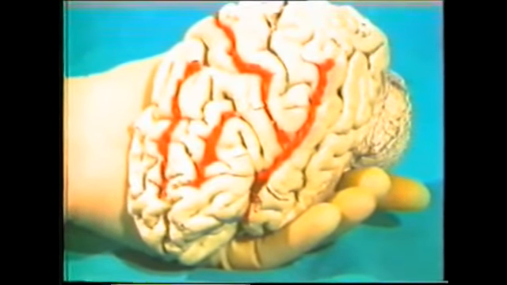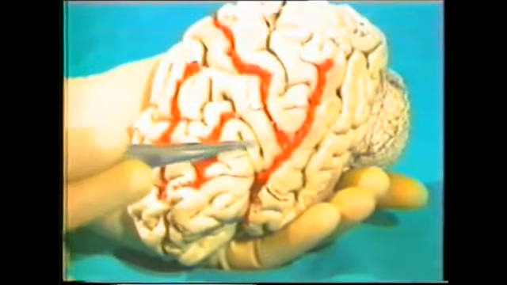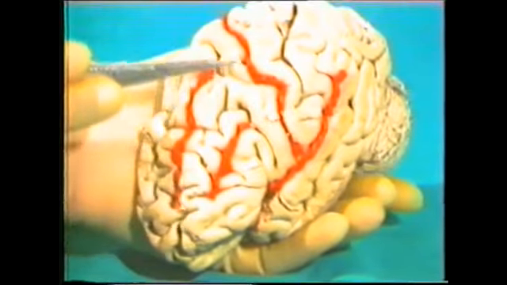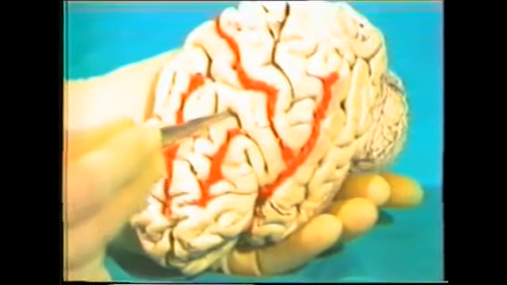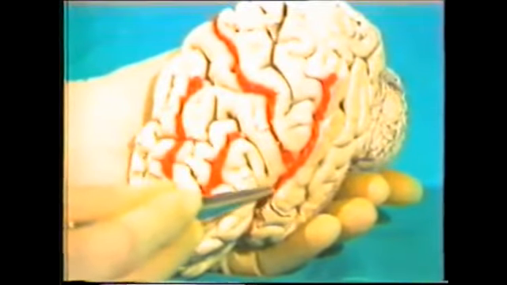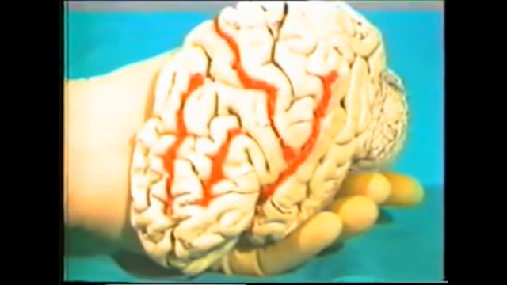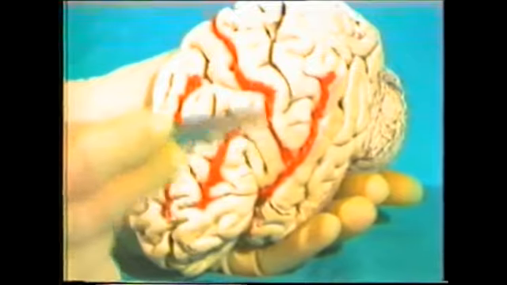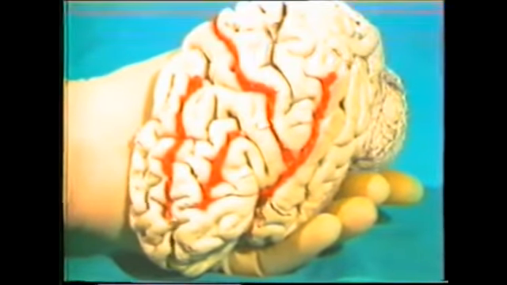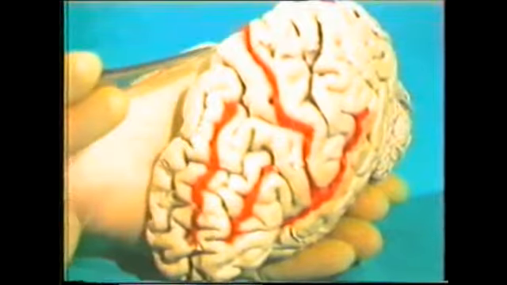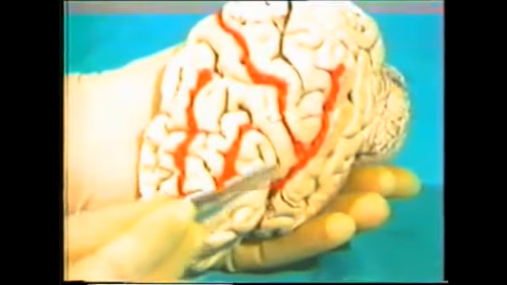This is the precentral gyrus, and this is the precentral sulcus. It is parallel to and in front of the central sulcus and carries the motor area, where the body is represented upside down, with the leg in the uppermost part, while the tongue, larynx, and lips are in its lowermost part.